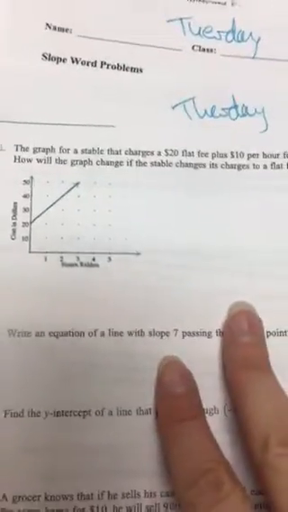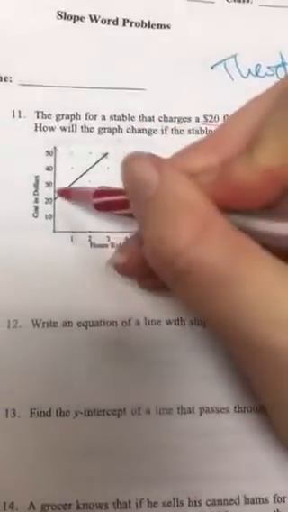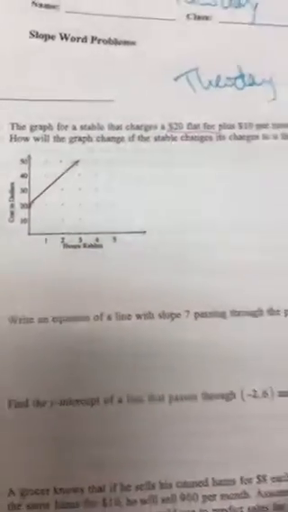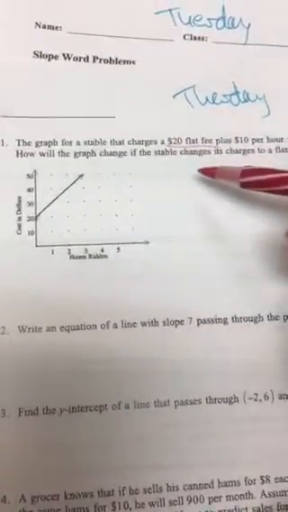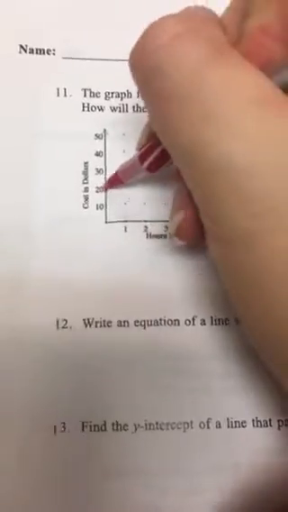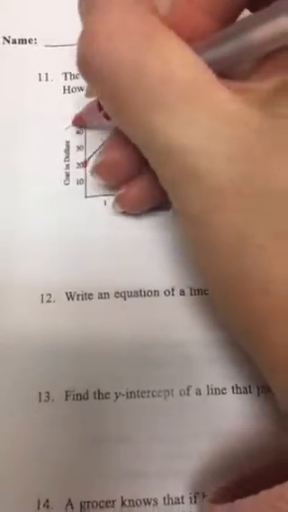So looking at this one, it says the graph for a stable that charges a $20 flat fee plus $10 per hour for horseback riding is shown below. How will the graph change if the stable changes charge to a flat fee of $45 plus $30 an hour? So here's my flat fee is $20. If it changes to $45, well, the line will start here.